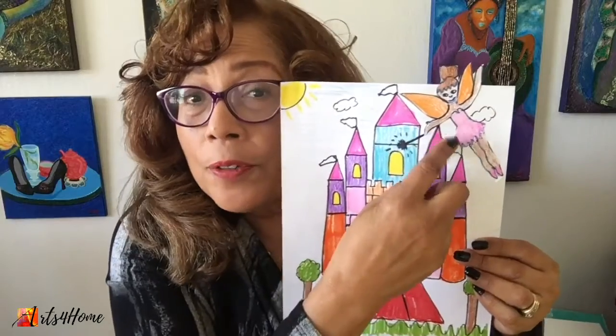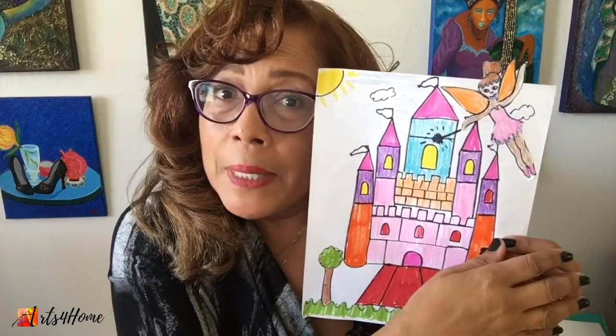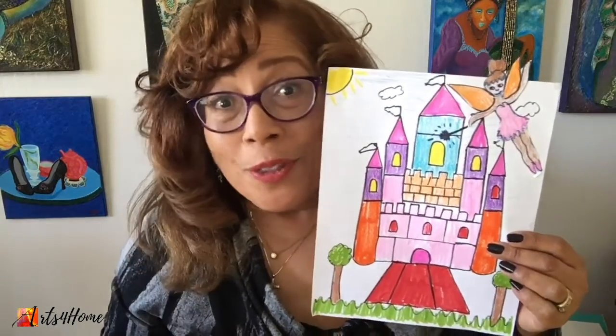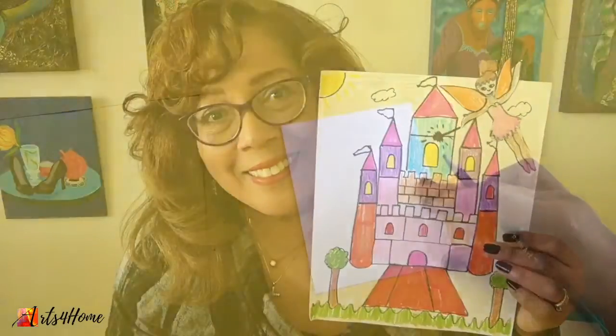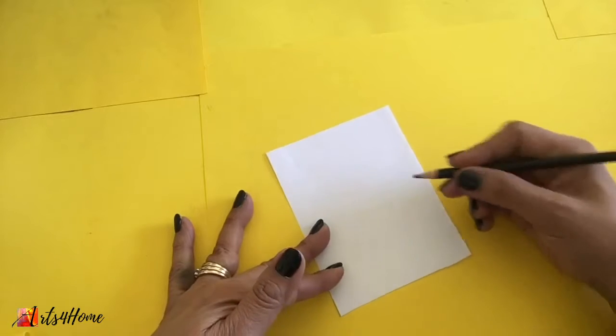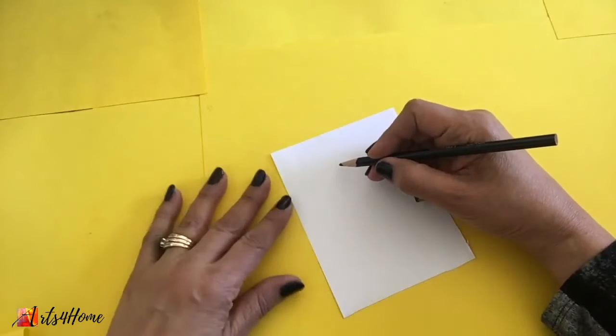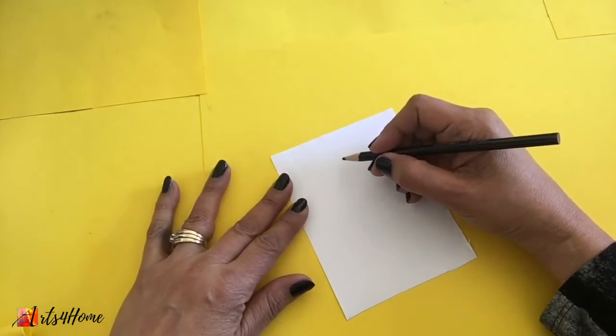I thought it might be very special to add a little fairy so that she could make a blessing upon the castle and upon the earth. Don't you think that's a great idea? And we are going to draw our fairy so that she can put a blessing upon our earth.